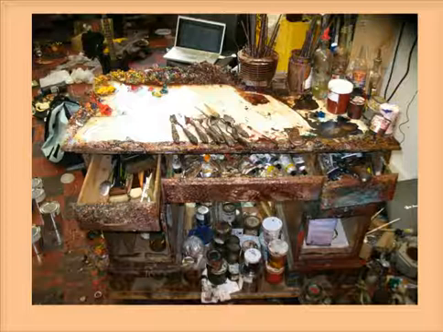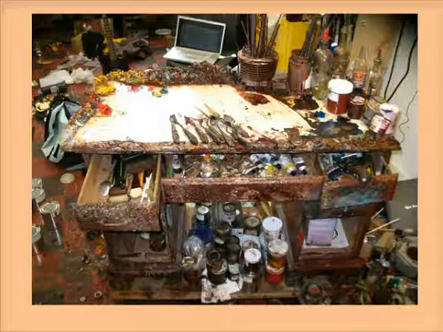For me, I find that both looking at art and creating art takes me to a place that really nothing else does.